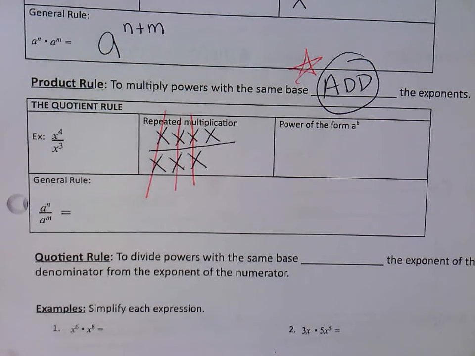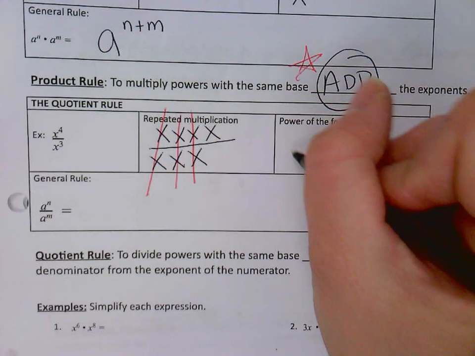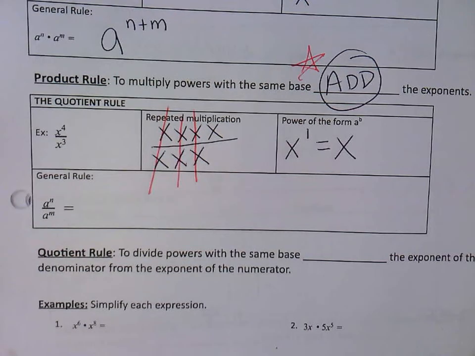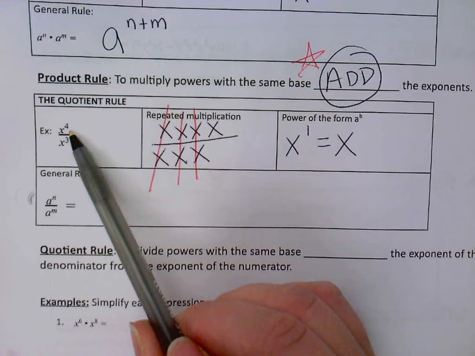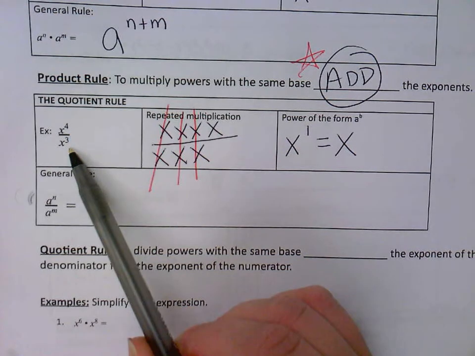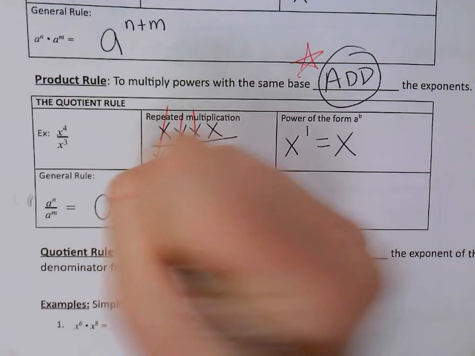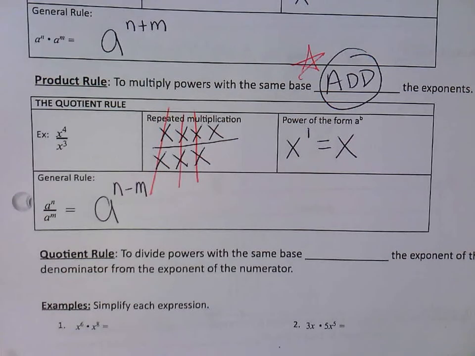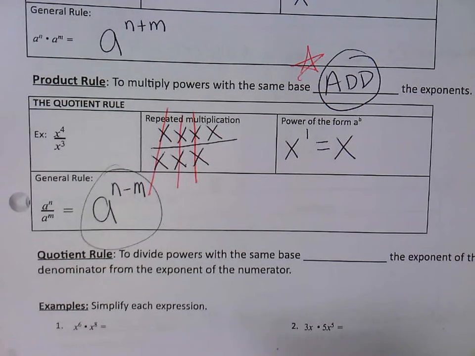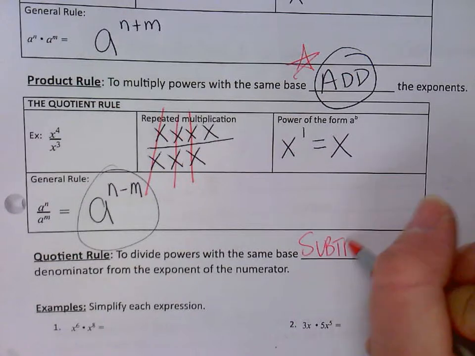What did I just do? I took 4 and I subtracted 3, and I was left with x to the first. So you're allowed to take the numerator power and subtract the denominator power. To divide powers, you subtract exponents. Don't memorize the name.